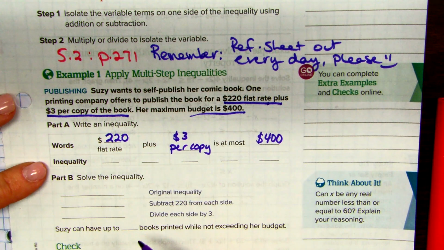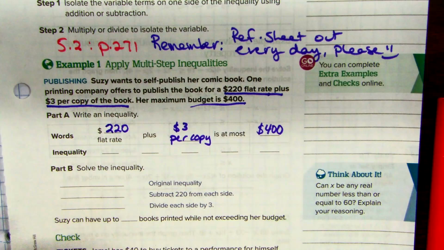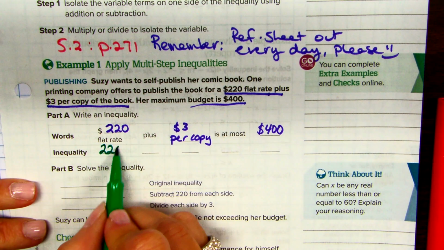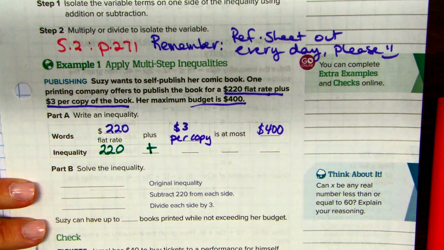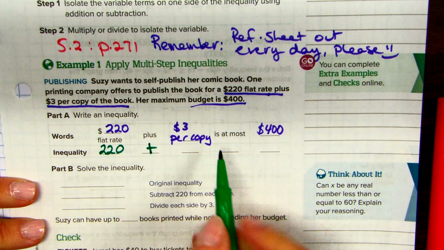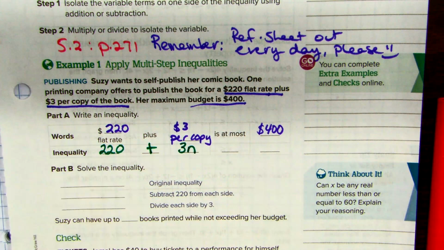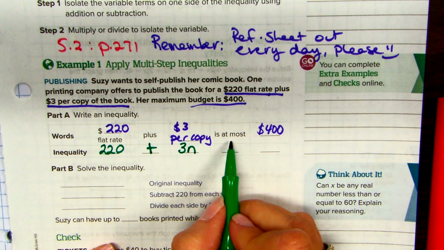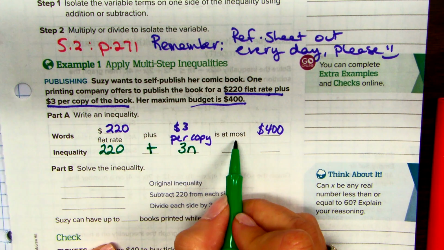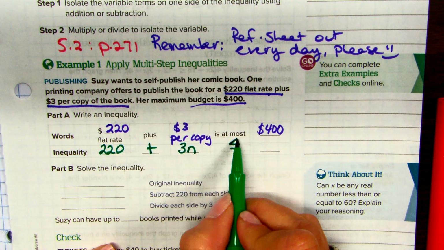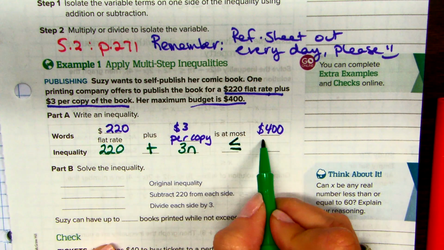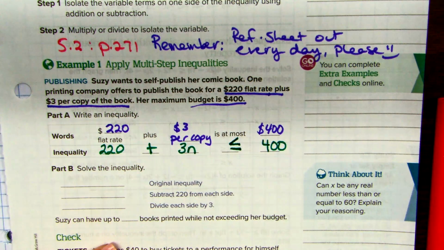Now let's write it in math language. 220 plus 3 per copy, whatever variable you want to use, like N, X, Z, the first letter of your name. Use any letter you want, okay? Is at most. And so you guys told me we could spend $400 or less, right? So that's less than or equal to $400, right?